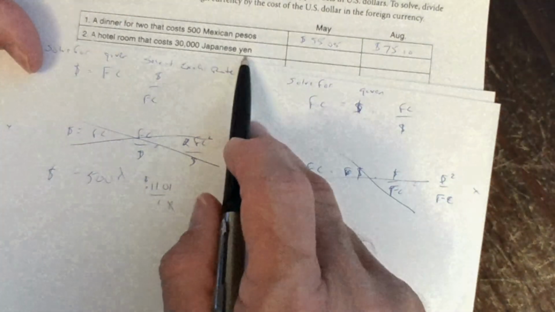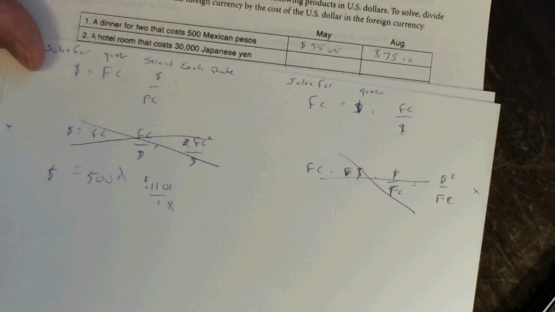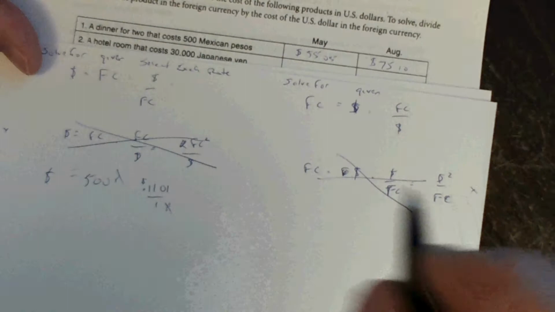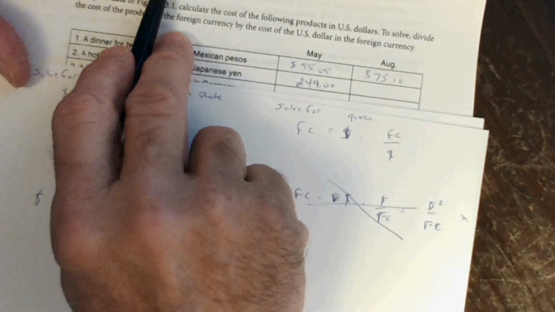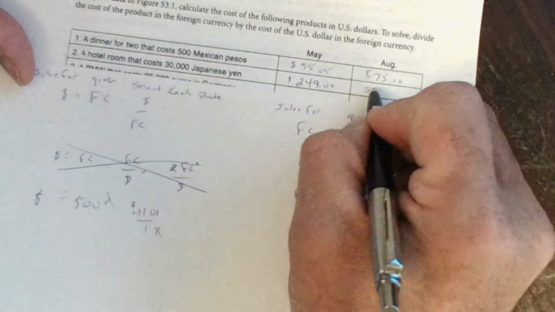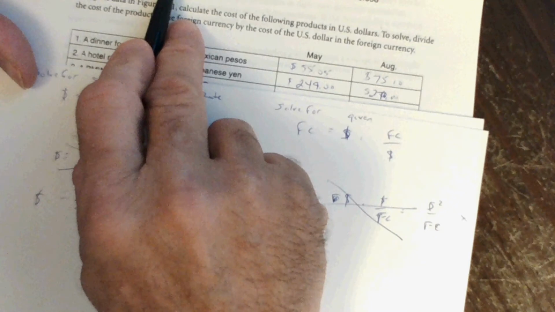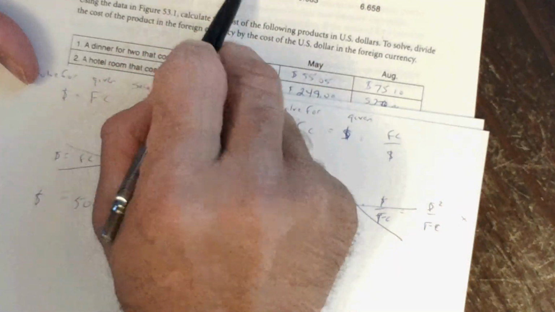Hotel room that costs 30,000 Japanese yen. So take 30,000, multiply that by the exchange rate of 0.0083, and the 30,000 yen room costs $249. In August, the exchange rate changed from 0.0083 to 0.009. As a result, that room would now cost $270. So the dollar has again depreciated. It takes more American money to buy a foreign currency, 0.0083 to 0.009.